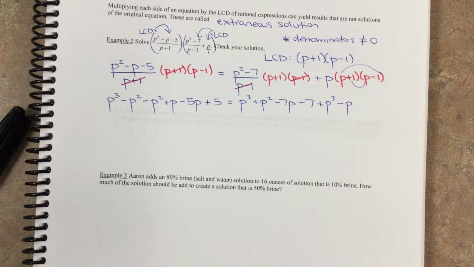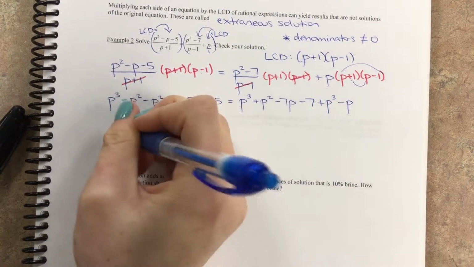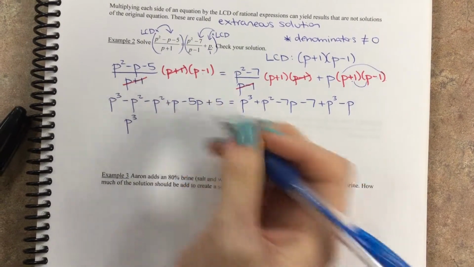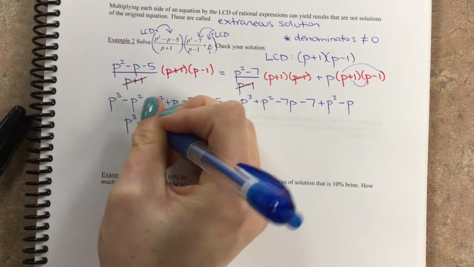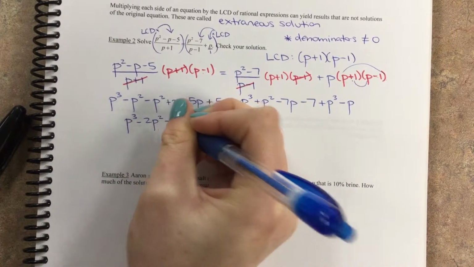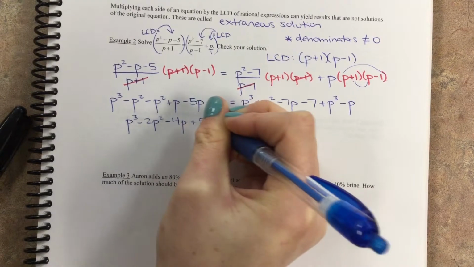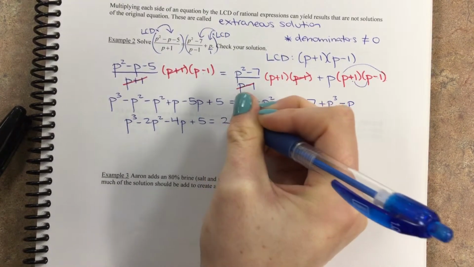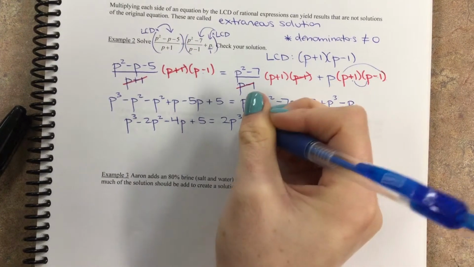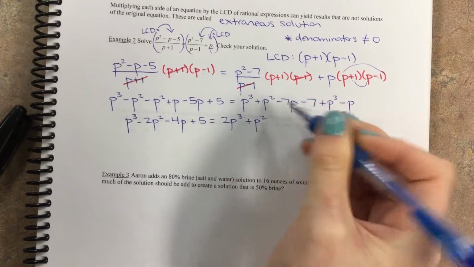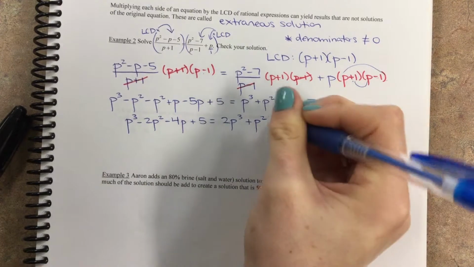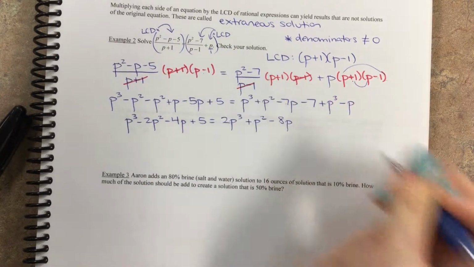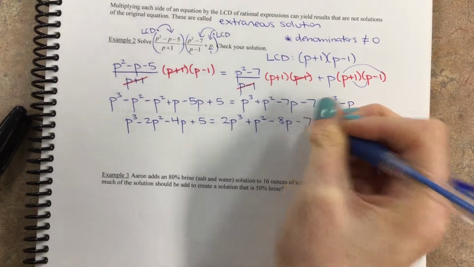I'm going to combine everything that I can. So on this side, I'll have a p cubed, and then minus 2p squared minus 4p plus 5. Do the same thing over here. I have 2p cubed. I have just the 1p squared. Negative 8p. And then this negative 7.